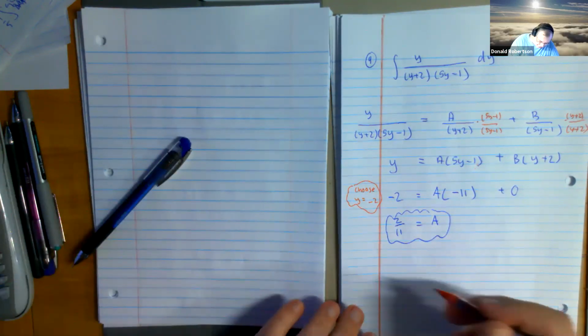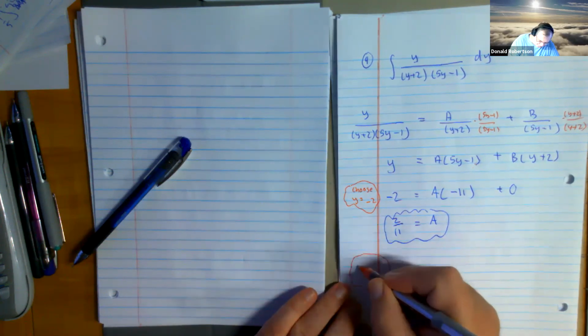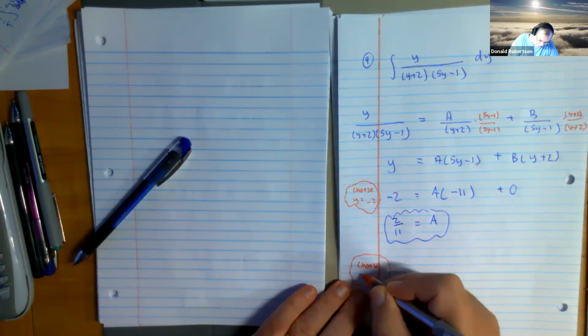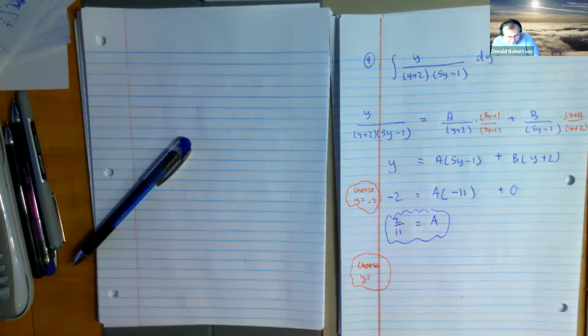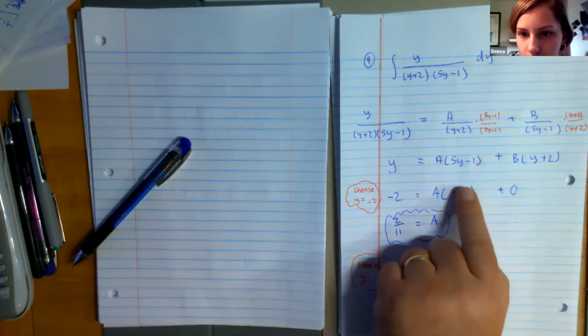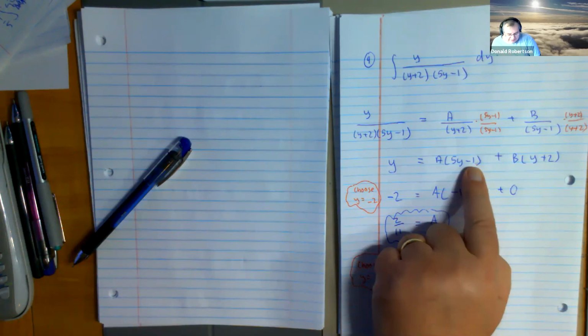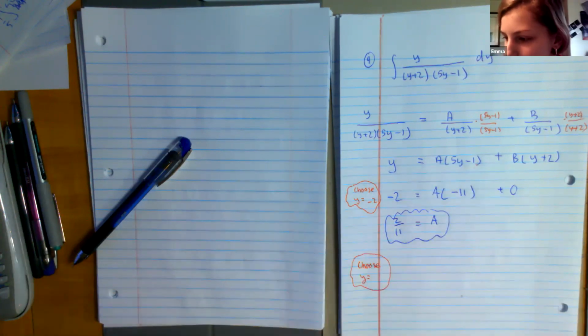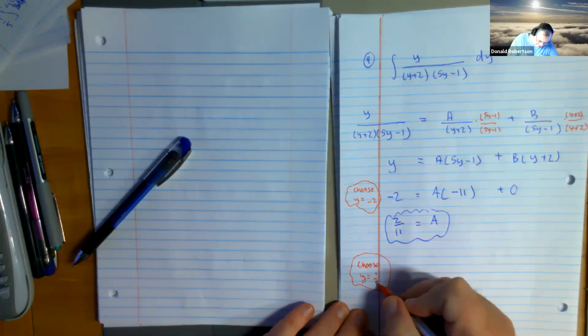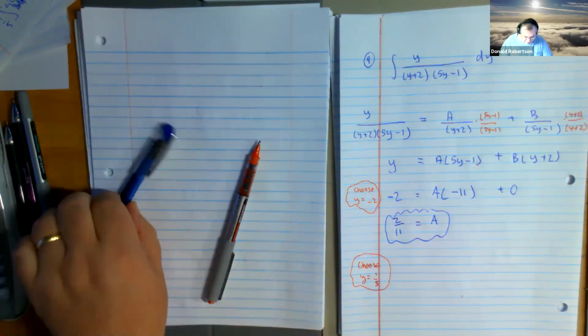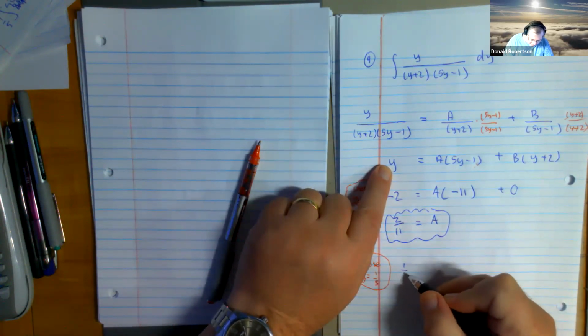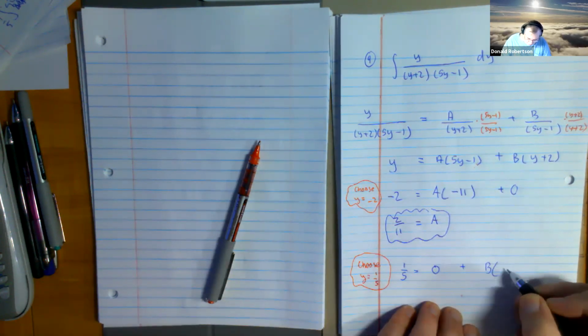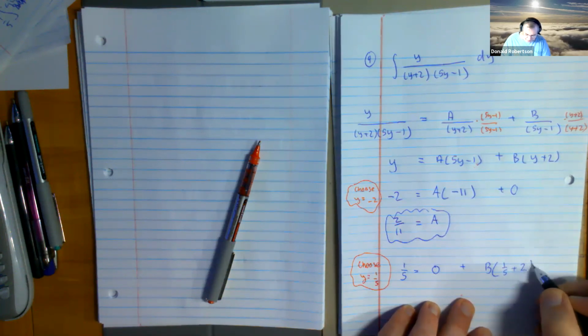Okay, now we have our second and final choice. What value? 1. That's where you went wrong then. Oh wait, I picked 1/5. Go, you didn't go wrong then. It's going to be messy, but we can live with it. 1/5 equals essentially a times 0, which is 0, plus b times 1/5 add 2.